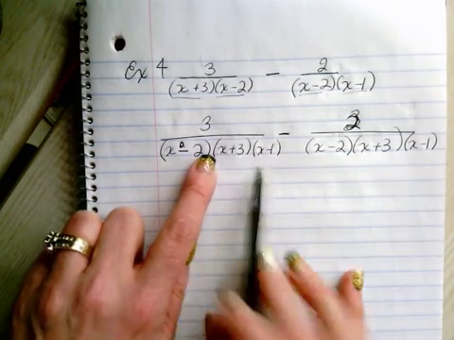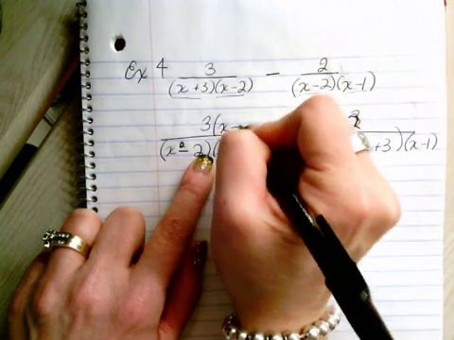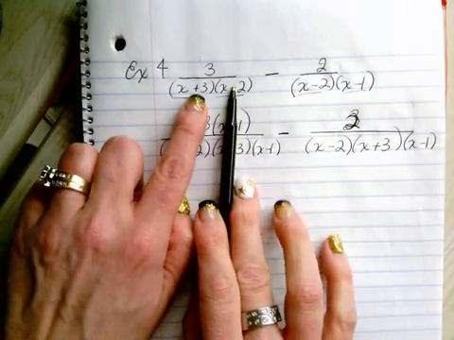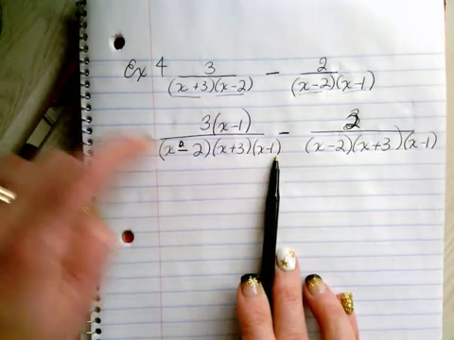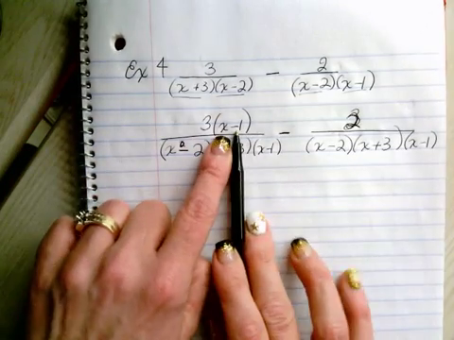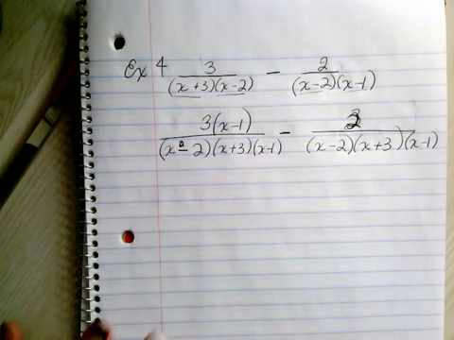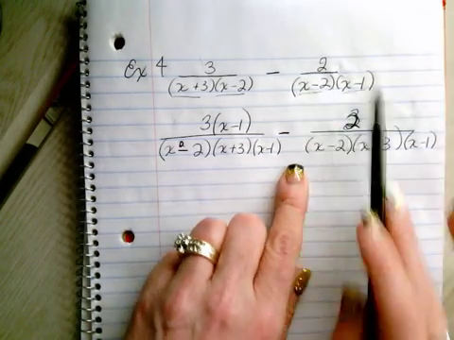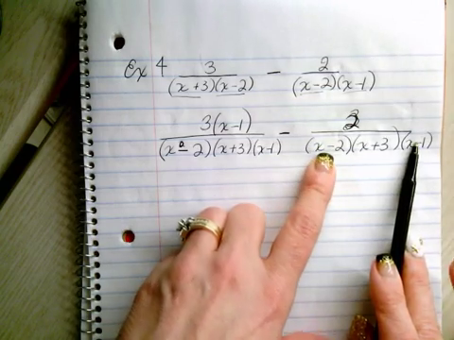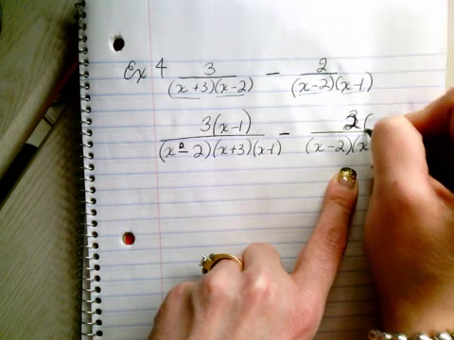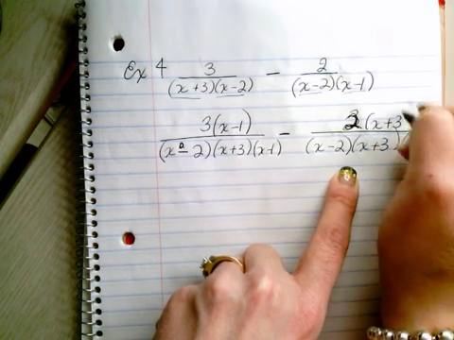How did I get from here to here? Well, I multiplied by x minus 1, right? Okay? In order to get from these 2 factors to these 3 factors, I had to multiply both pieces by x minus 1. And I'm not going to multiply it out, I'm just going to leave it as a factor. To get from here to here, I had to multiply both pieces by x plus 3. X plus 3. Okay?